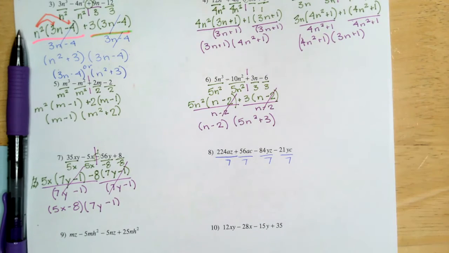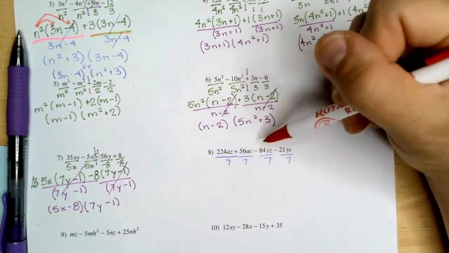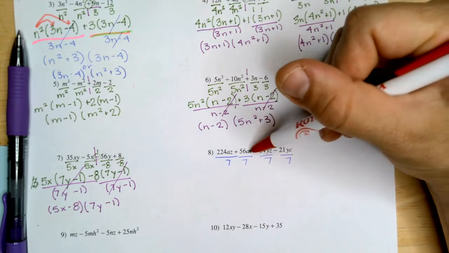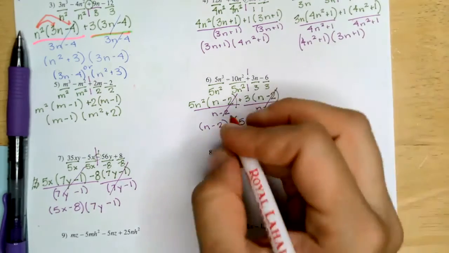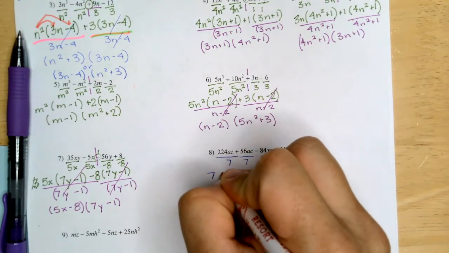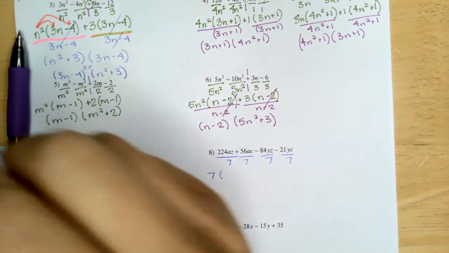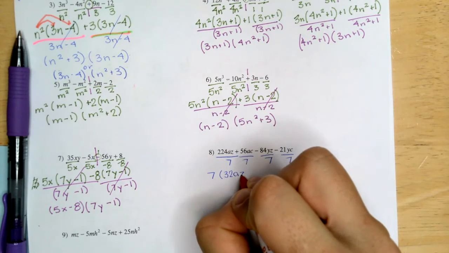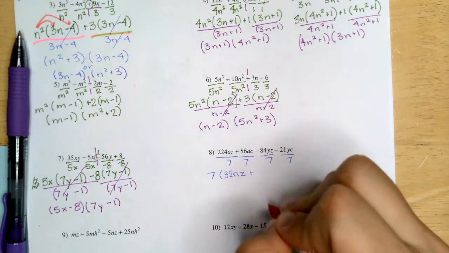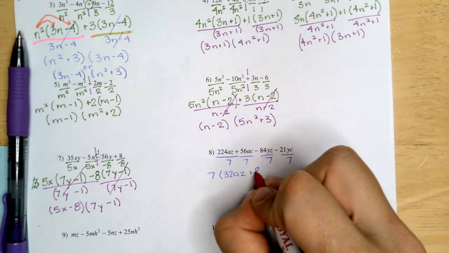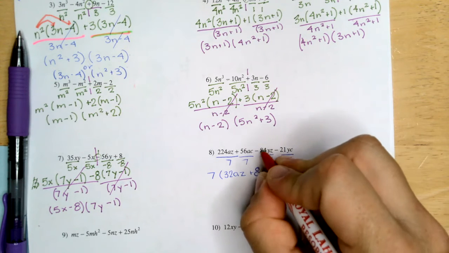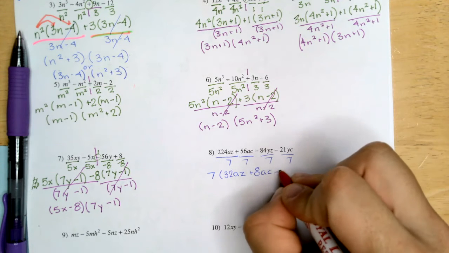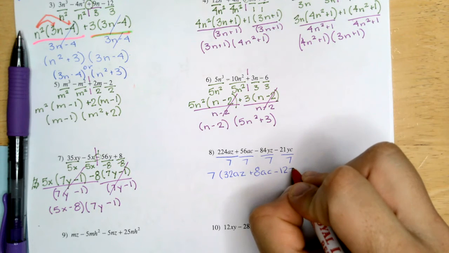That's the only one I can divide it by because this has A, this has A, this doesn't have A. This has Z, this doesn't have Z. This has C, this doesn't have C. So only 7. So when I factor it out, I put it in front. Remember, we said 224 divided by 7 is 32AZ. 56 divided by 7, we said was 8AC. -84 divided by 7, we said was -12ZY.